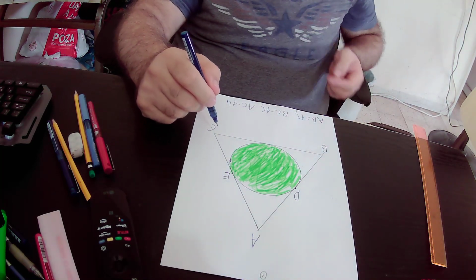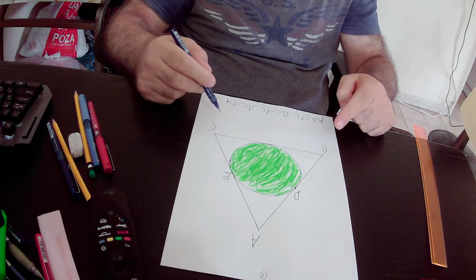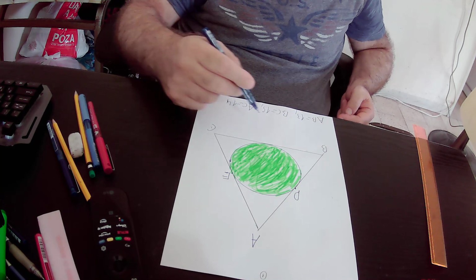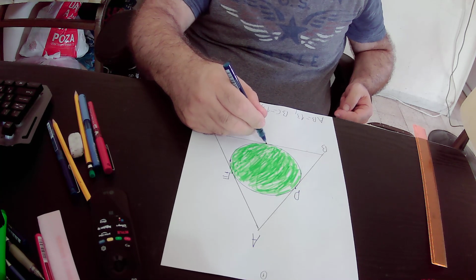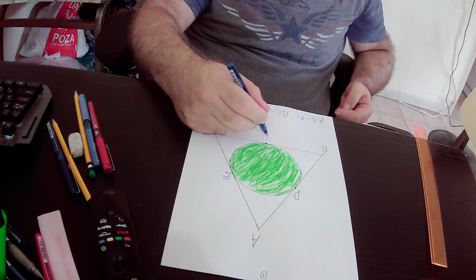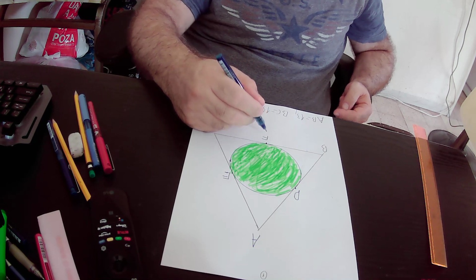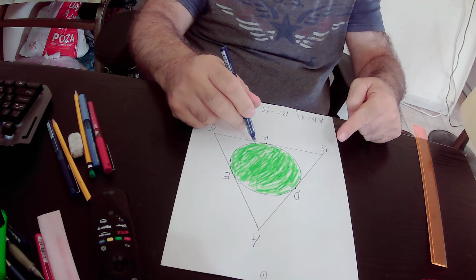and side BC of triangle ABC is tangent to the circle at this point. We will define this point as point F. Point F is the point of tangency between tangent BC and the green circle.